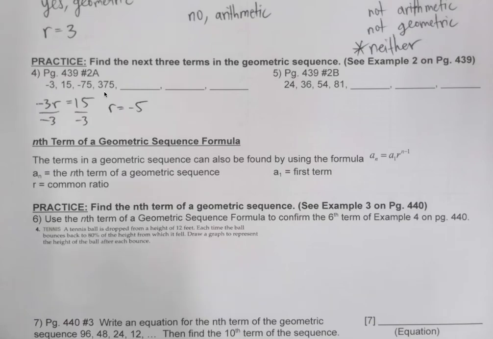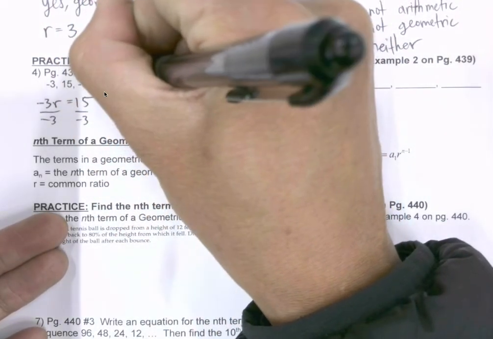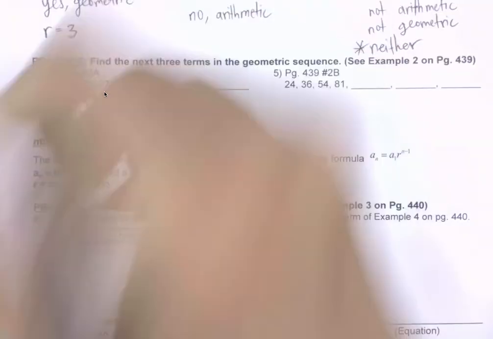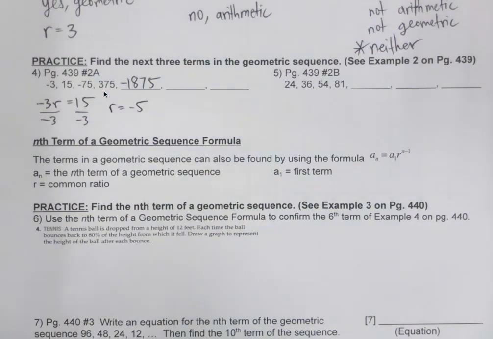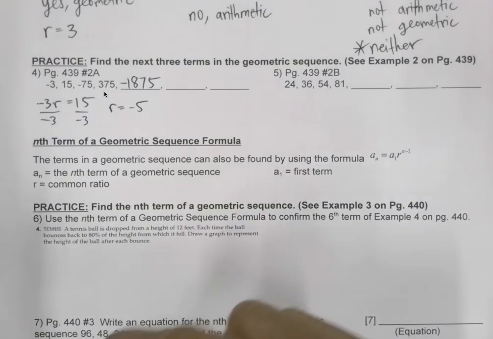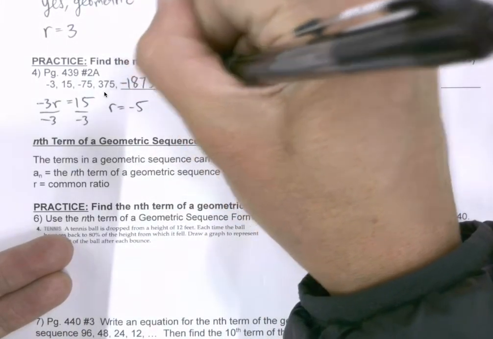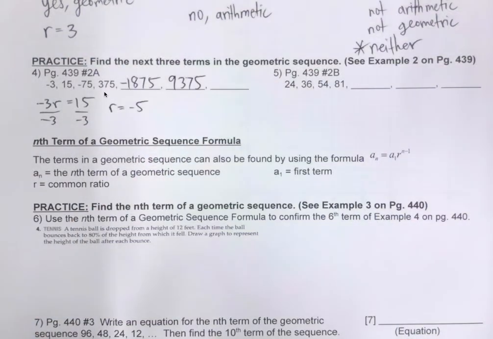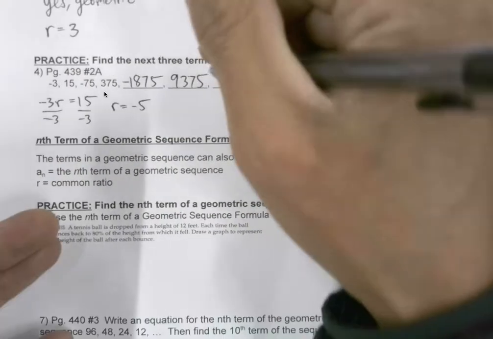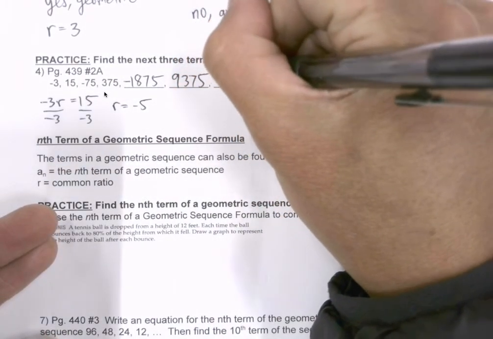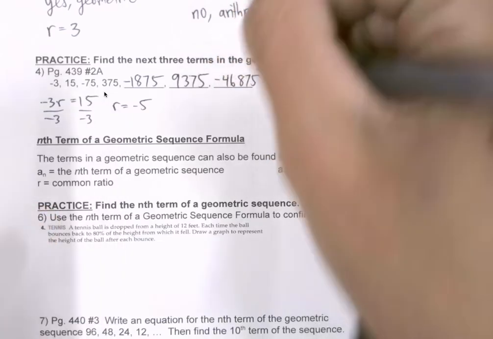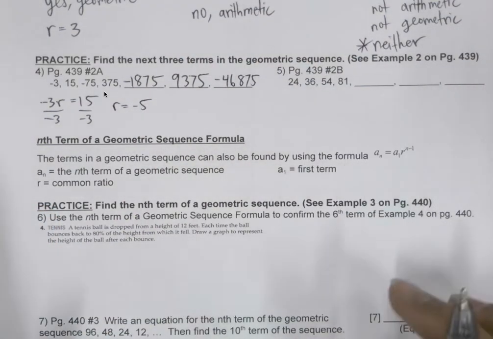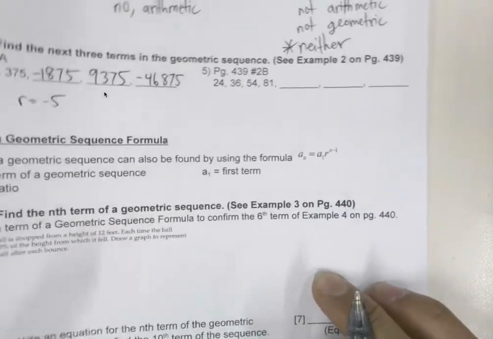So what do we get? 375 times 5. So it's going to be -1875. And then the next number in the sequence is going to be +9375. And the last number in the sequence is going to be -46,875.